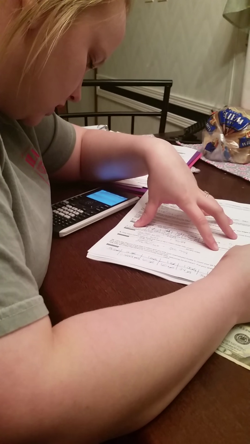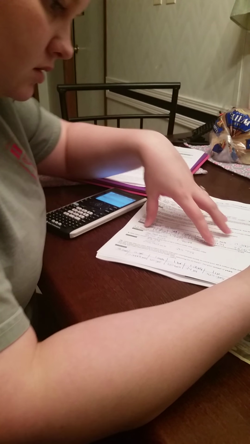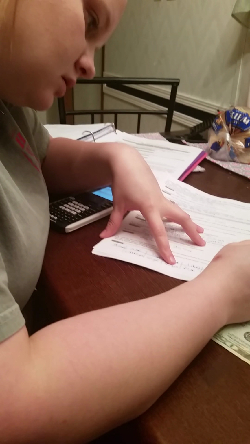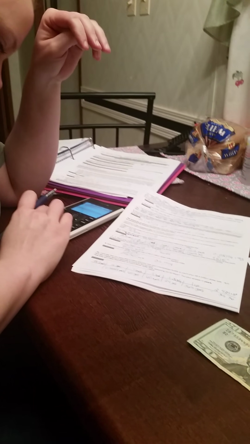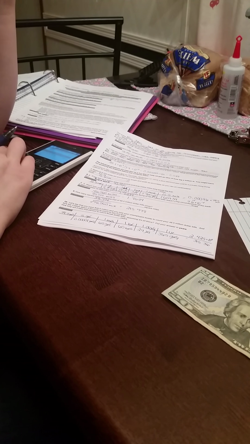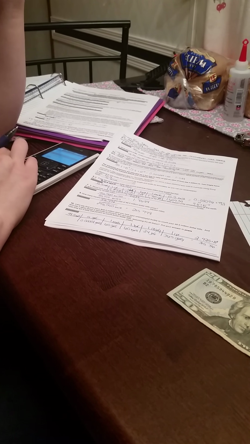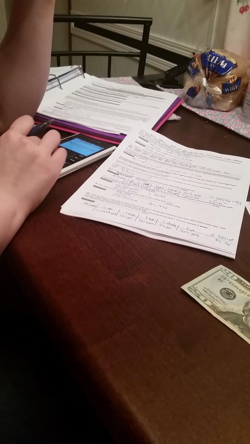Let's do 31536, and that's going to be 2.425 times 10 to the 8th power over 1.